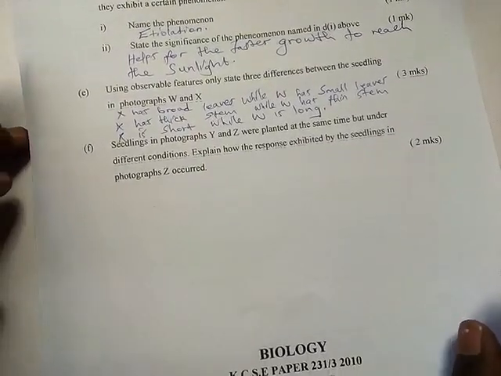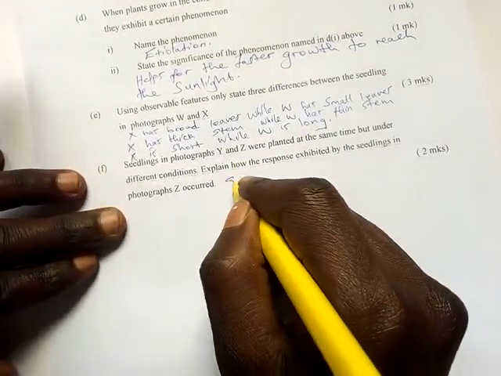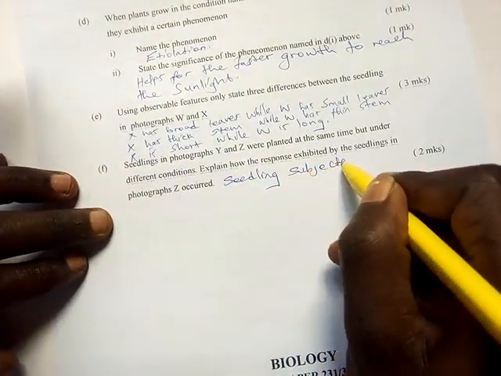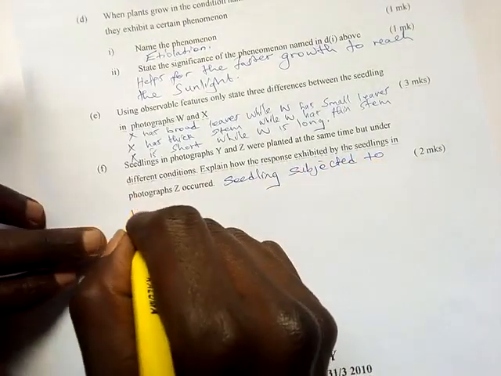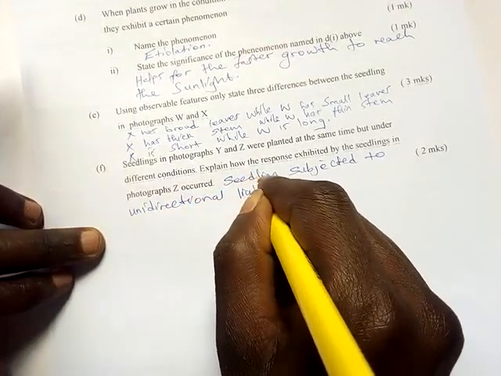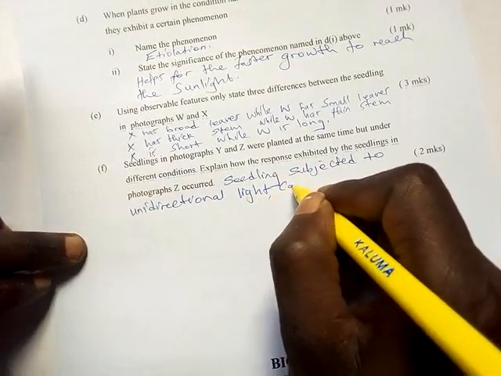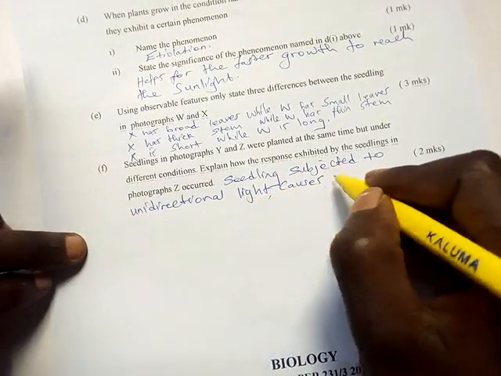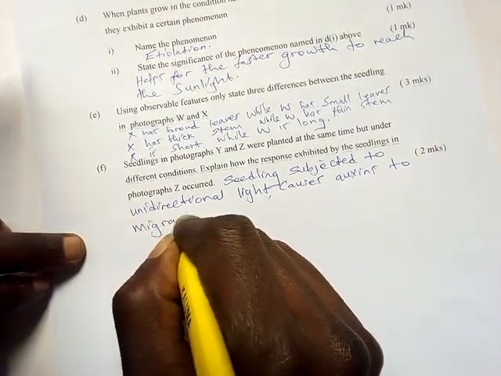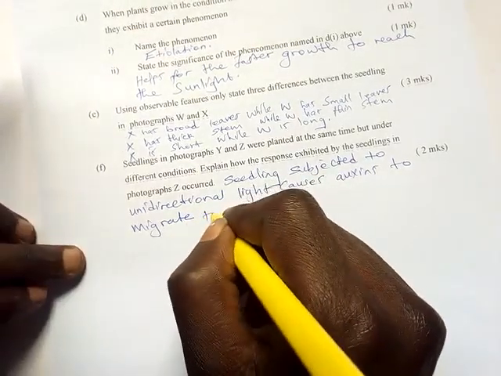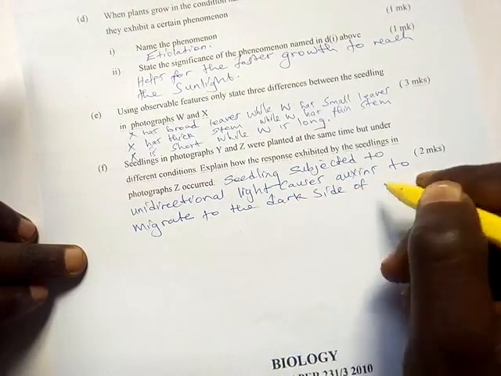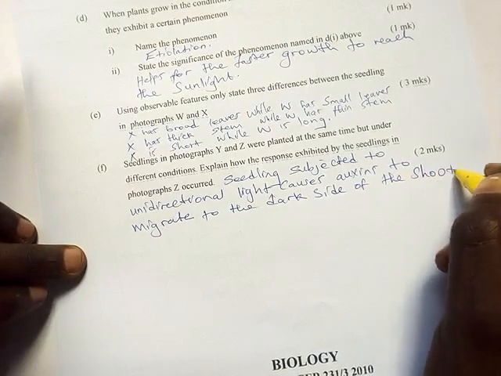Now here you'll say, when seedlings are subjected to unidirectional light, they cause auxins to migrate to the dark side of the shoot tip.